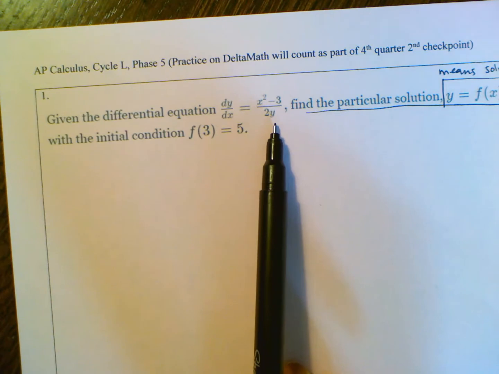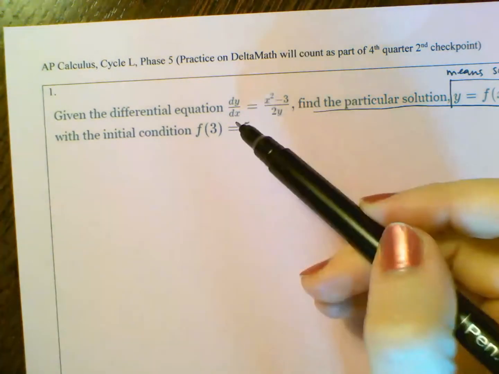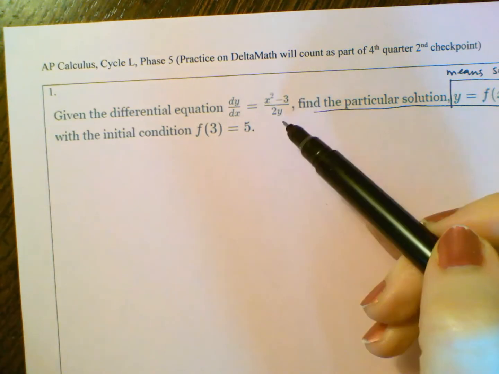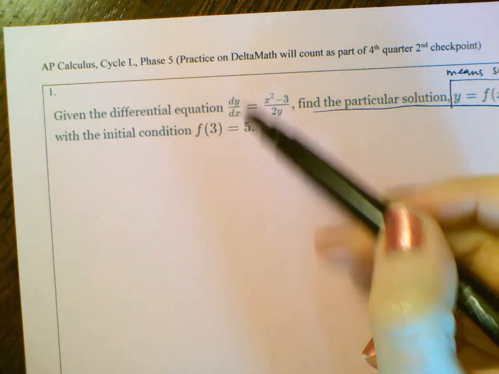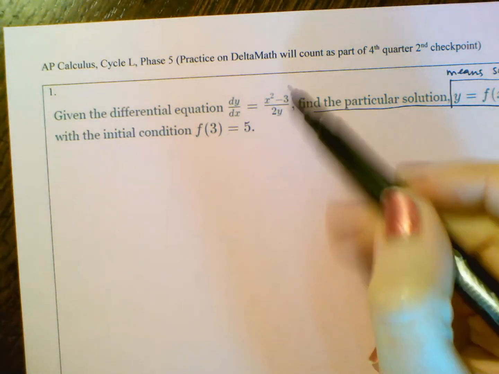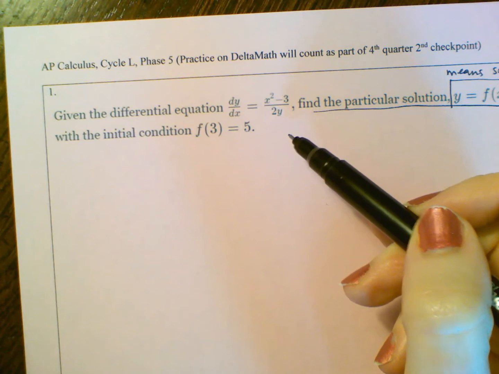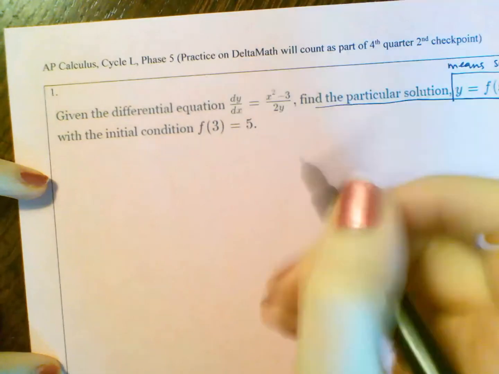Basically, guys, since the x's and y's are mixed together, here we have dy dx equals x squared minus 3 over 2y. We've got a y and an x on the left, that's just part of the notation. But we've got x's and y's on the right of the equal sign. We want to separate them. We want the y's on the left and the x's on the right. And the way to do this is to cross multiply.